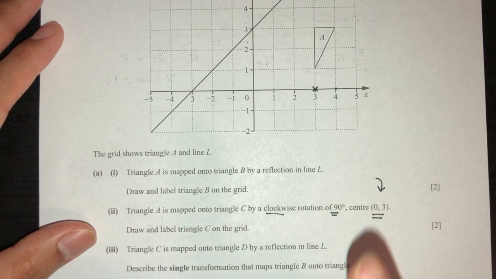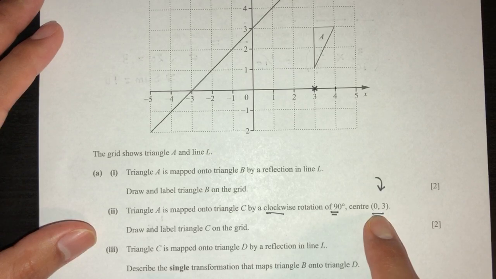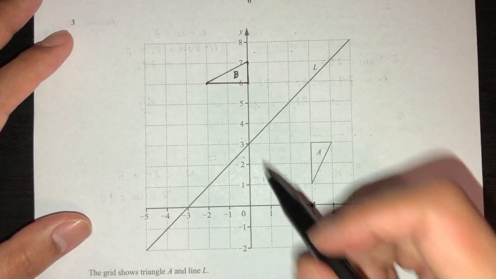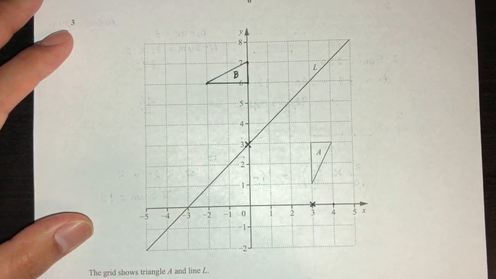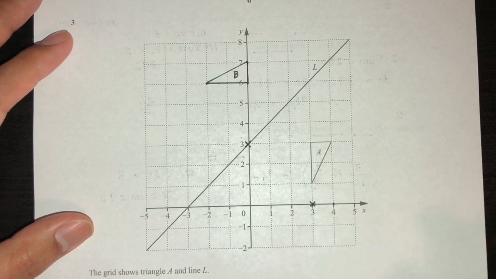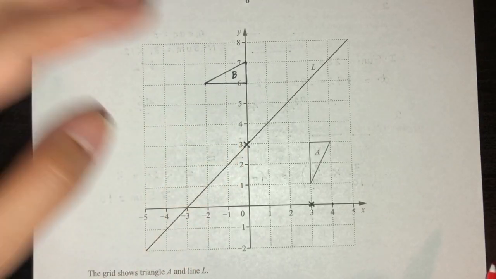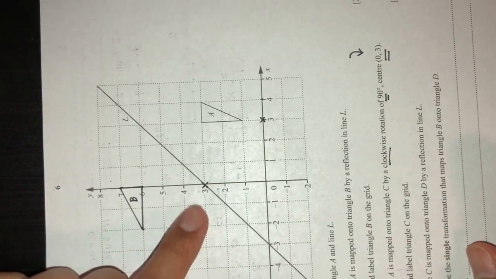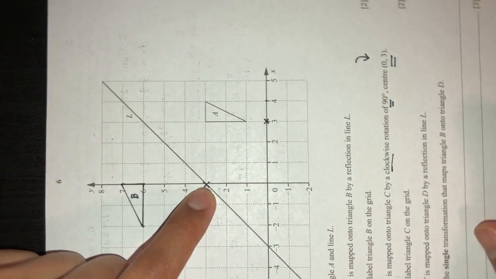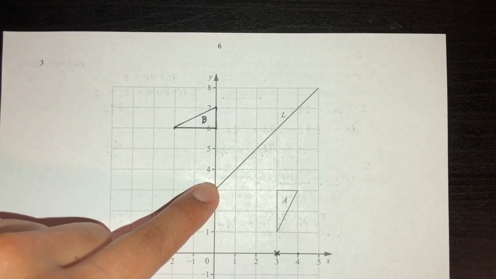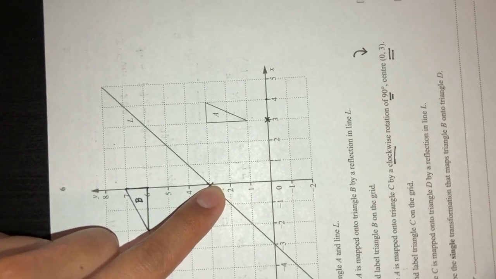So 0, 3, okay, I made a mistake. It is not 3, 0. The rotation center is 0, 3, which is this one. Okay, that makes sense now, because it would be outside the range if this was the point. So that is not the point of rotation, it is this one. So same thing, if you were to rotate this by 90, it will be looking in this direction. So let's try our best.